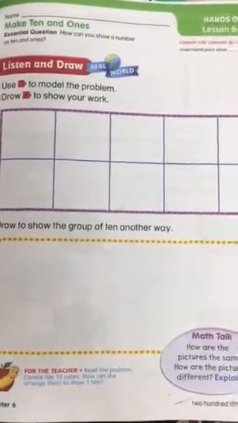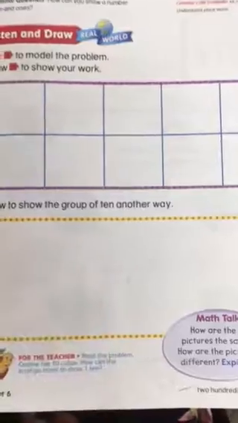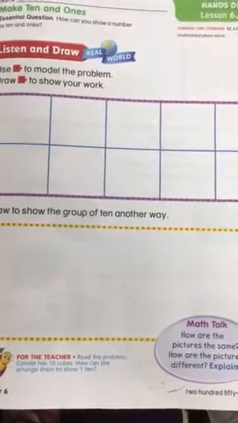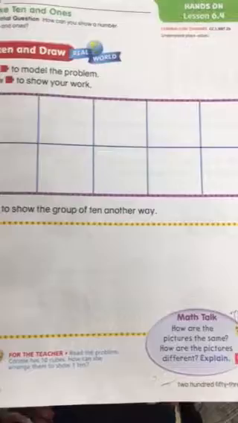So today our question is, how can you show a number as tens and ones? It says, use the blocks to model your problem. Draw and show your work. So our question today says, Connie has 10 cubes. How can she arrange them to show 1 ten?